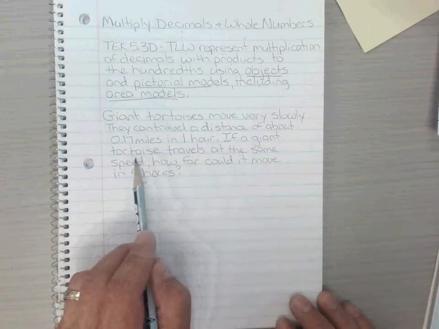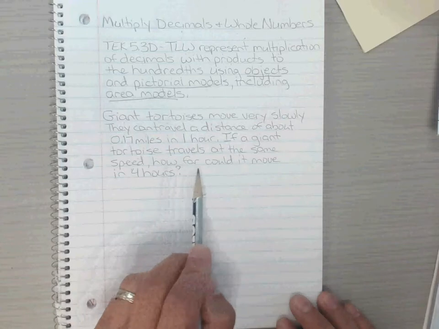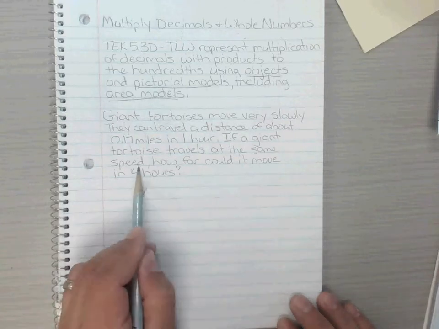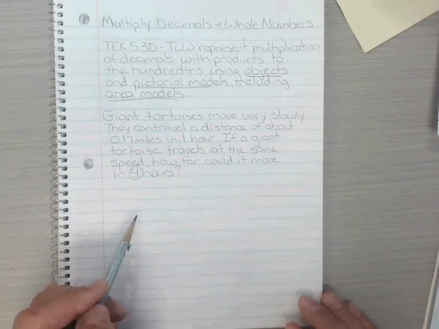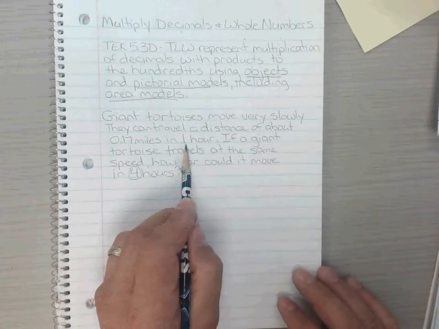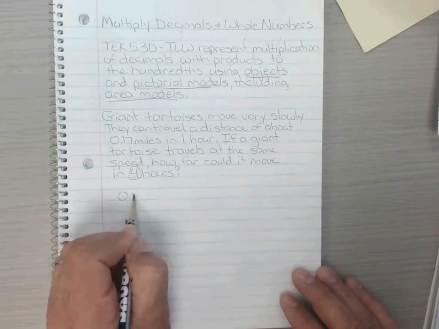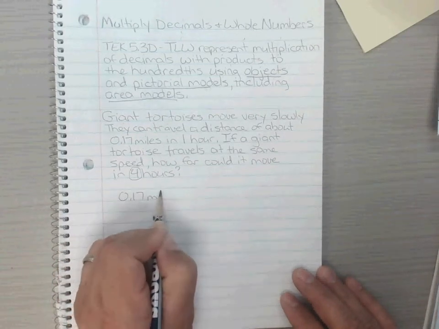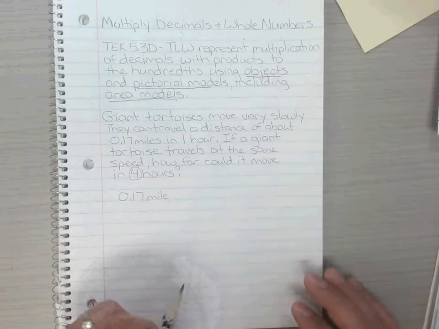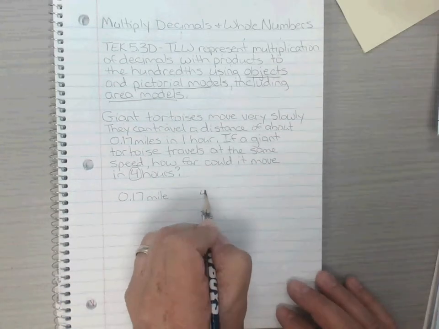If a giant tortoise travels at the same speed, how far could it move in 4 hours? Okay, so we know that in each hour, the tortoise moves 1/1700ths of a mile.